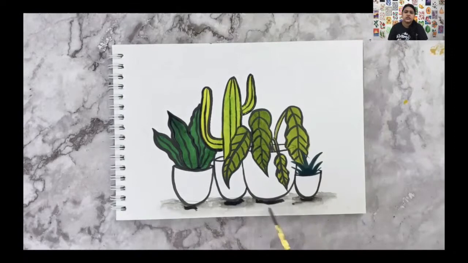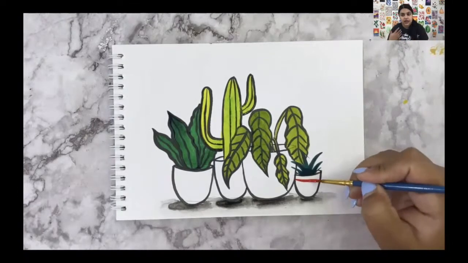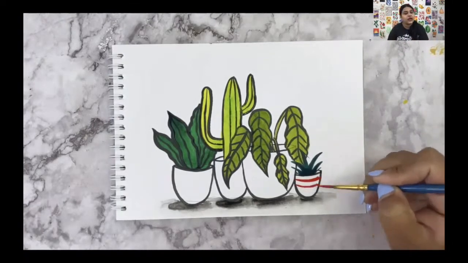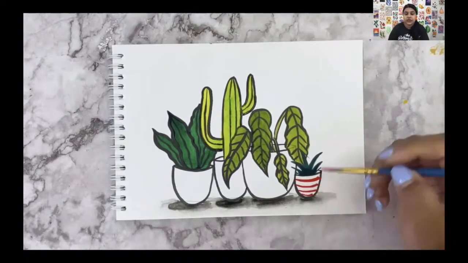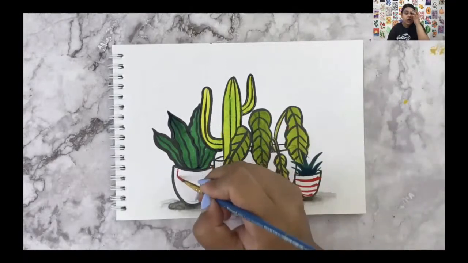This will give sort of like a really nice shadow effect. Now here, in terms of the blending, if you feel like you don't want to go ahead and blend it out too much, that also works. You can see I didn't really overly blend it out. I just went in a few circular motions to give that look of a blended look, but I left it as is otherwise. And now you can see I'm going ahead and starting off with my pots.